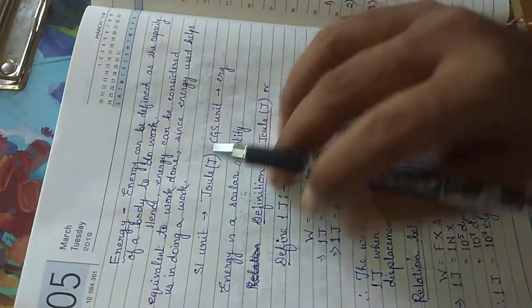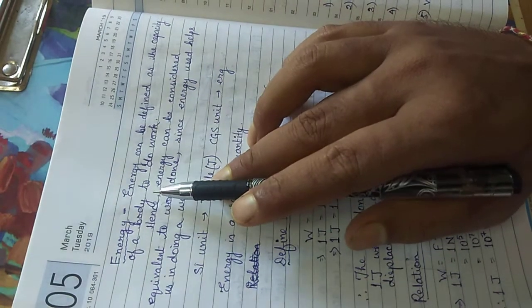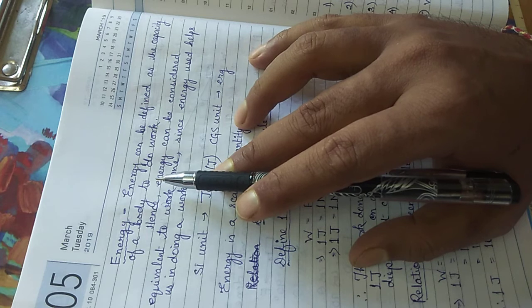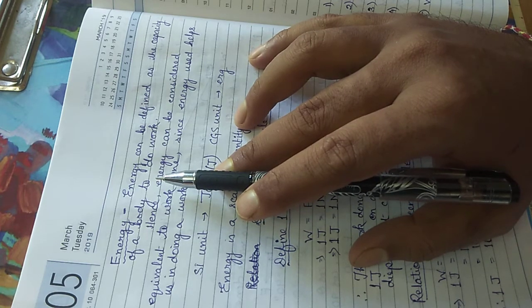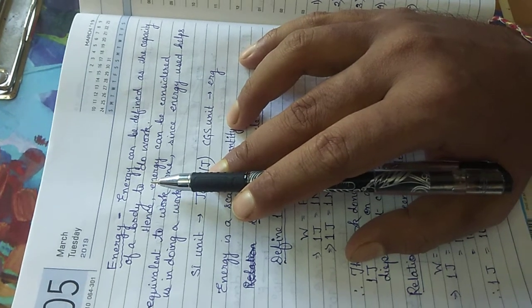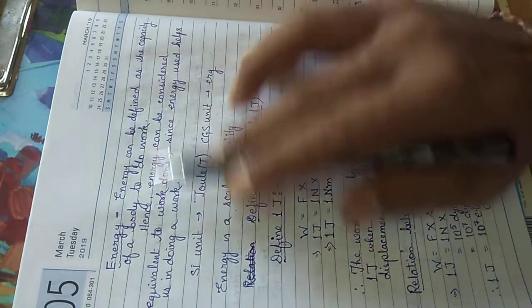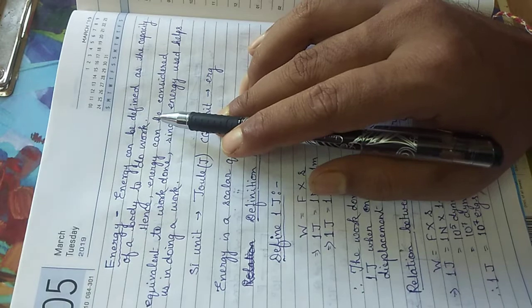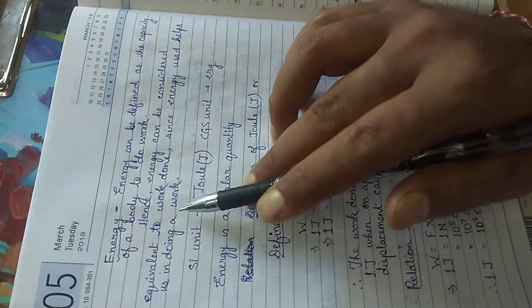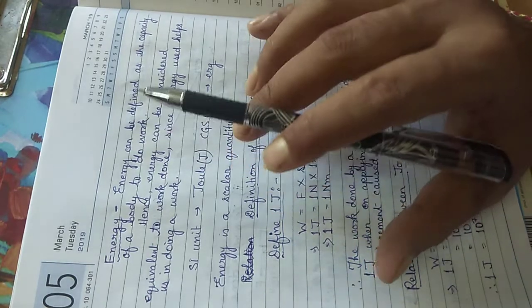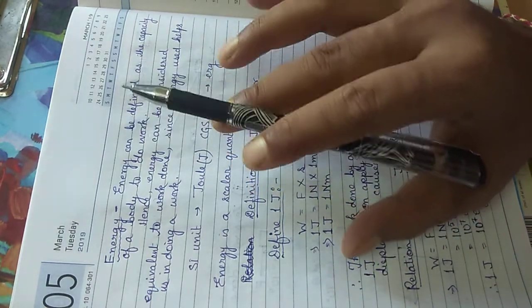So when we say energy, what is energy? If someone says that he is having energy, that means he is having the capacity of doing some kind of work. He may or may not do work, but he will have the capacity of doing work. So energy can be defined as the capacity of a body to do some work. Since it is the capacity of a body to do work, we consider energy and work done to be equivalent. Not the same, but equivalent.